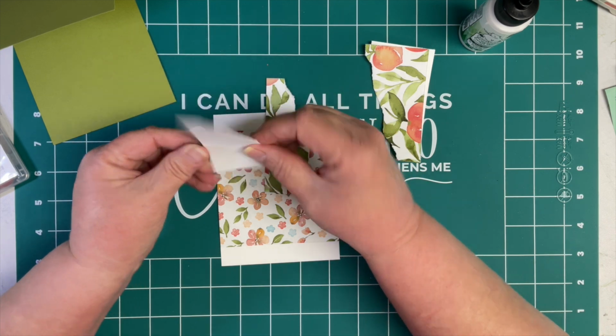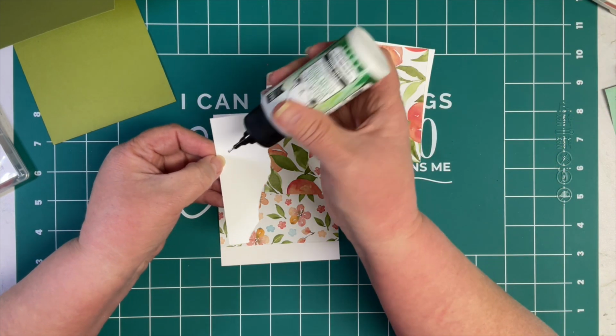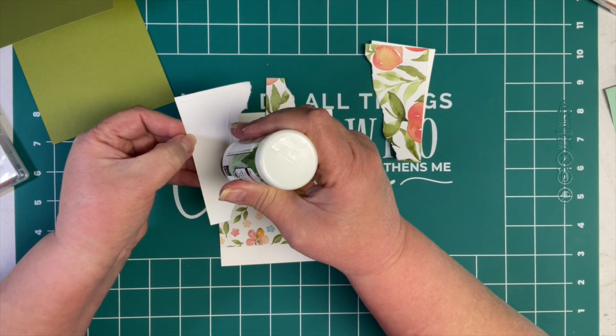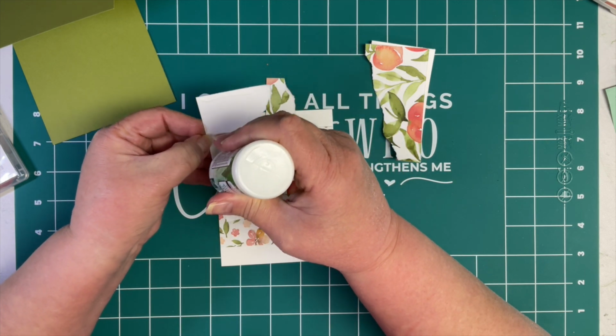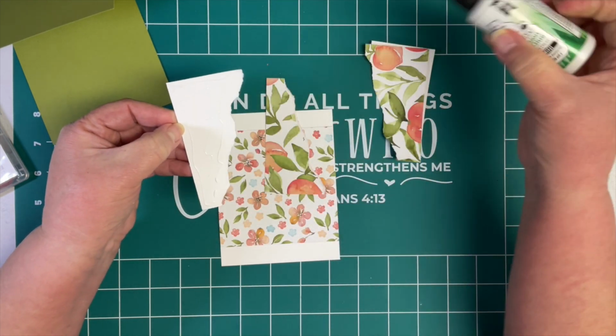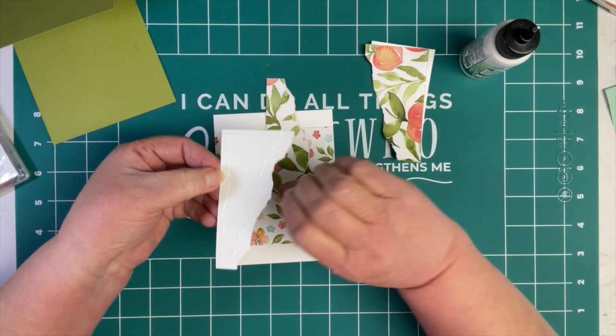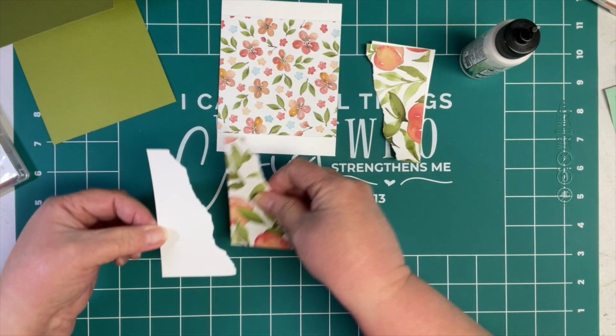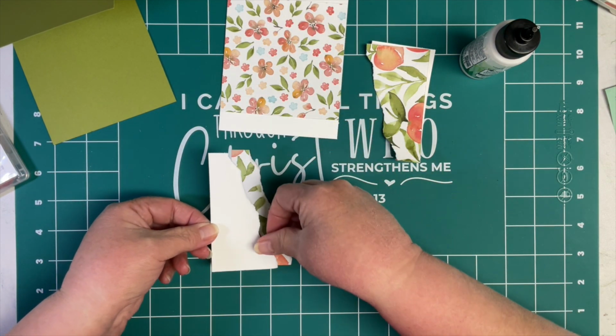So I'm going to go ahead and put some glue on this piece. And then I'll go ahead and put this on top of here.